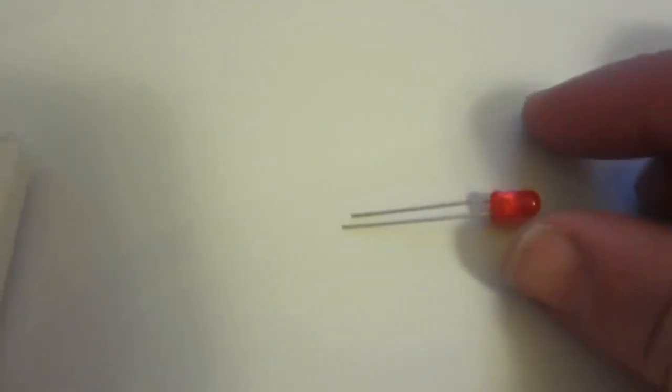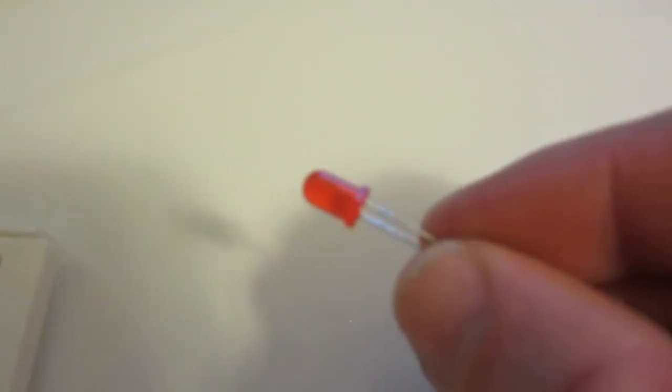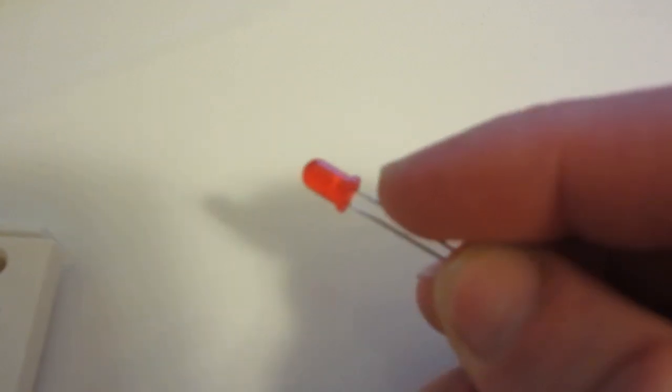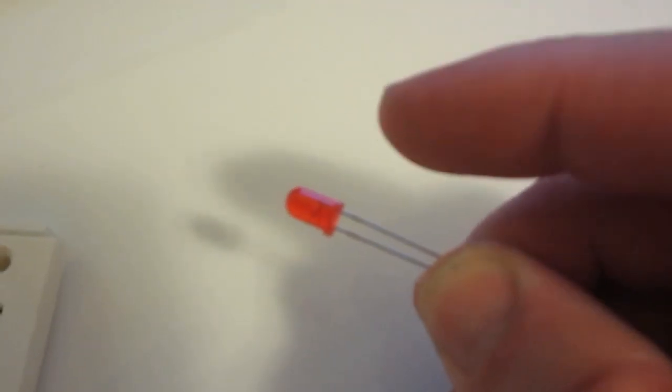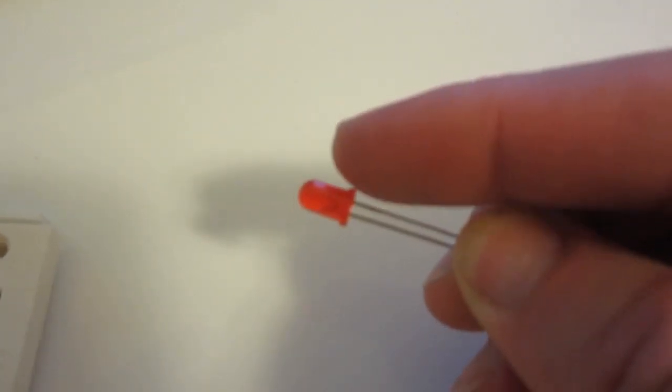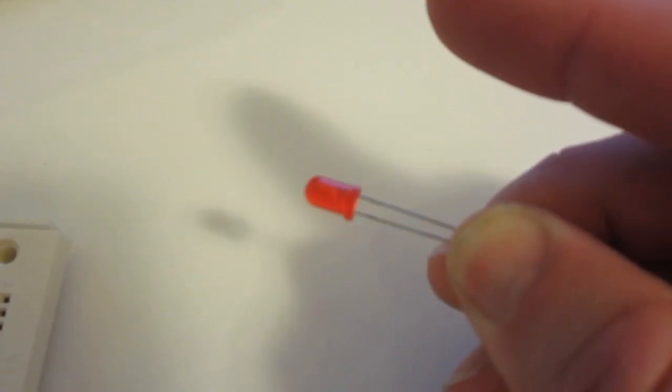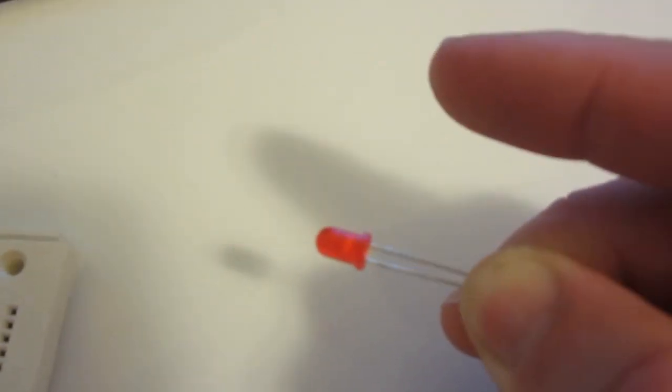Second, the negative end, it may be hard to see here, is flat on one side. So what's on top here is negative, and right here it's flat. Maybe easier to look at what you have at home.